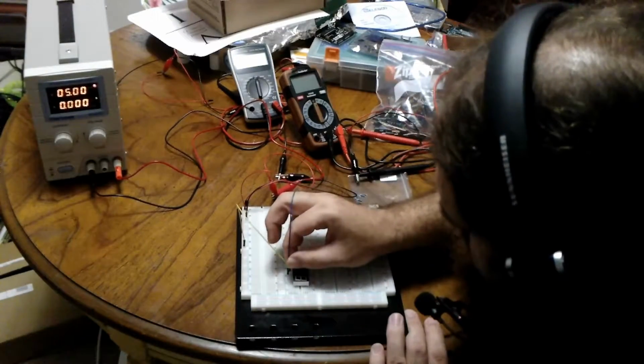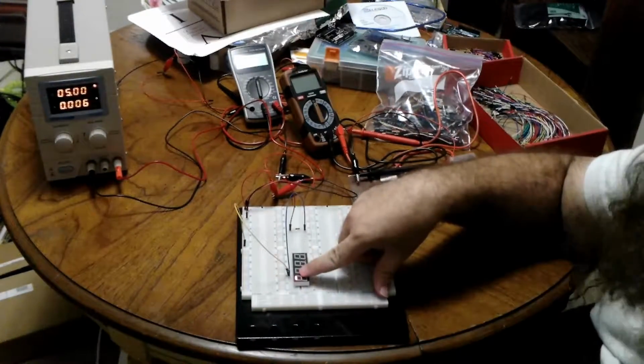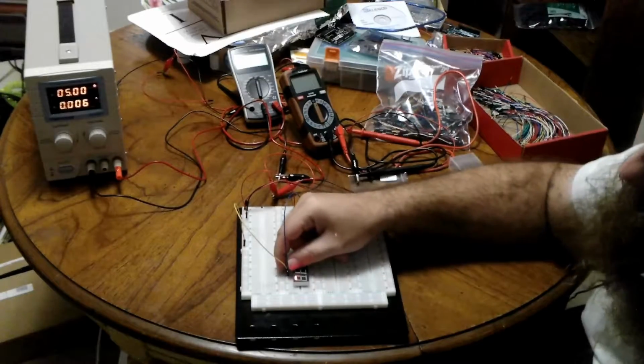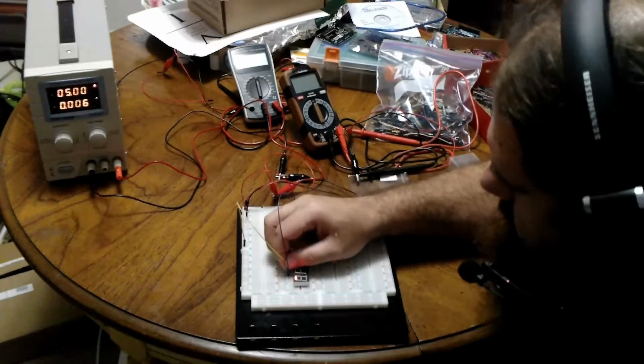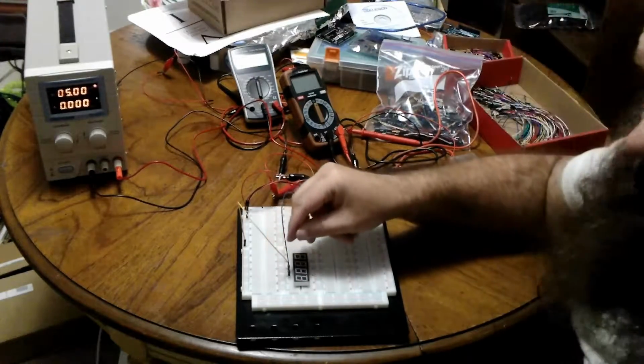Now we'll put negative in pin 1. And there you go. So pin 1 is a cathode. So pin 2 controls that segment of that one. So let's start moving it around. So that's pin 2, pin 3, 4. Oh, 4 doesn't light anything up.